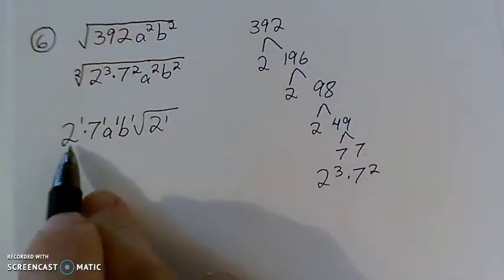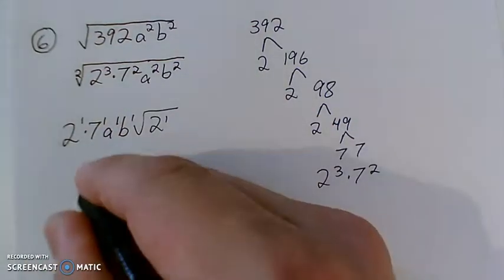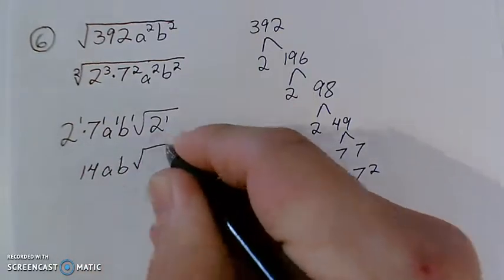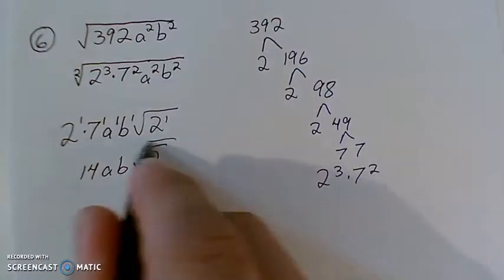Now that I've done all that, I can simplify 2 times 7, which is 14. a to the 1st power, b to the 1st power, square root of 2 to the 1st power is my final answer.